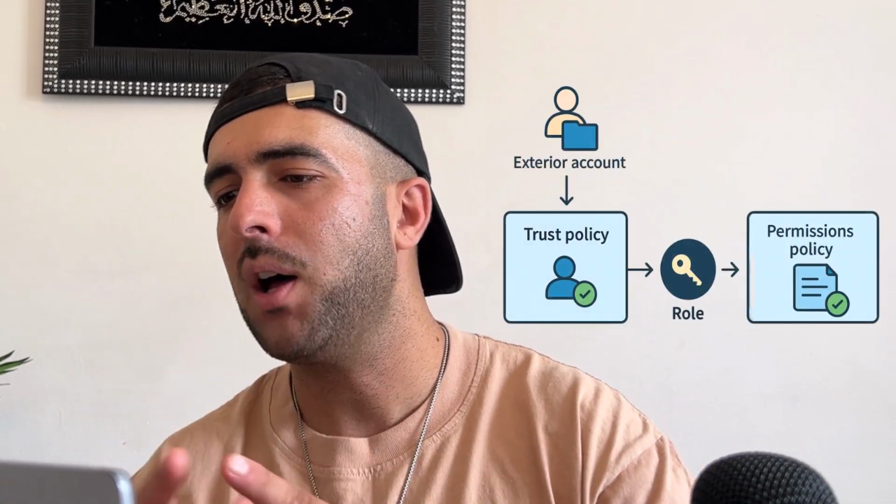So now basically this role has a trust policy, which is who's allowed to assume it, and a permissions policy, which is what they can do once they assume it. In other words, if we have actually chosen another account, this other account can access our account and can do what we have permitted them to do. And this is pretty much it.